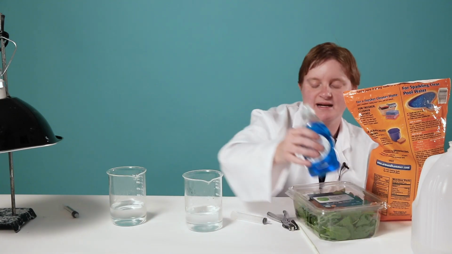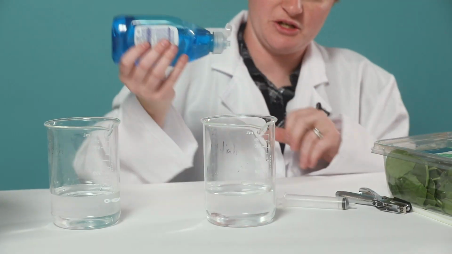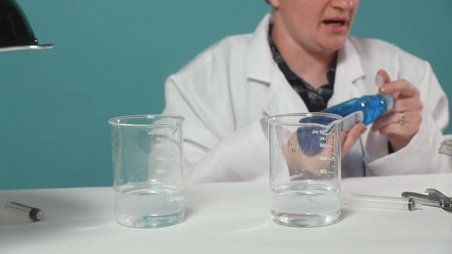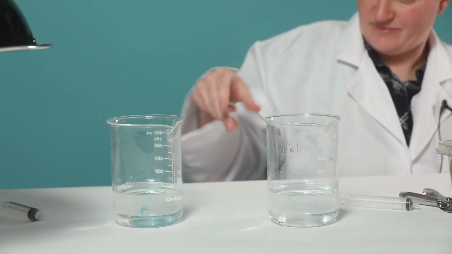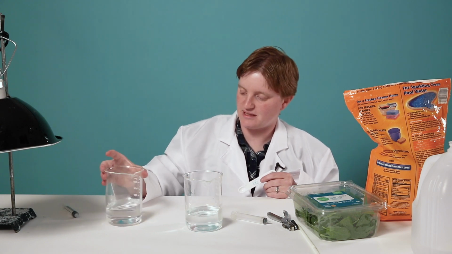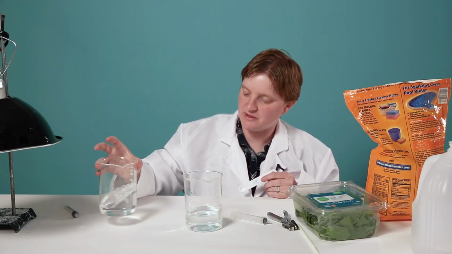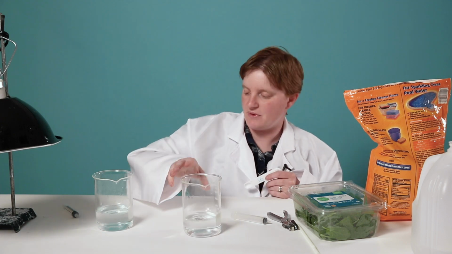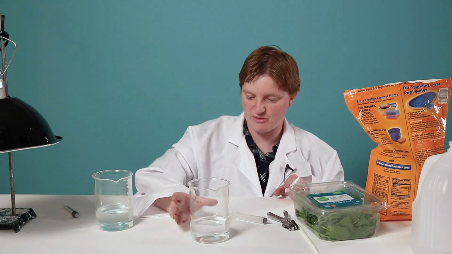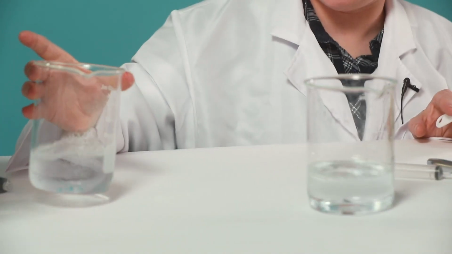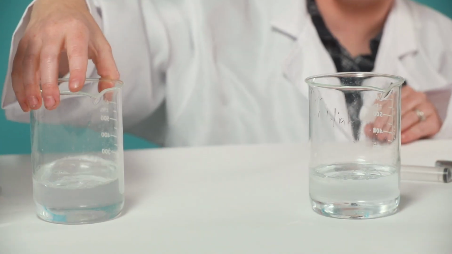We also are going to add a little bit of dish soap. The dish soap will help the carbon get into the leaves and just kind of let the carbon get into the pores of the leaves so that they can do photosynthesis. We're going to add it to both cups because we're going to try to keep this a controlled experiment. So we now have our experimental cup, which has a carbon source and dish soap. And we have our control cup, which just has the dish soap and water.